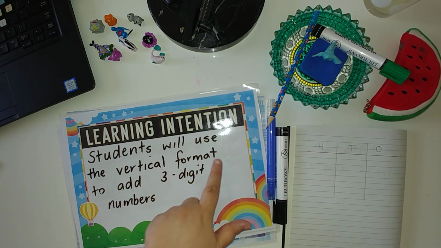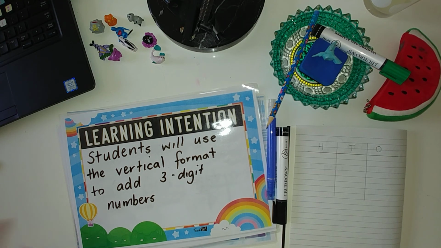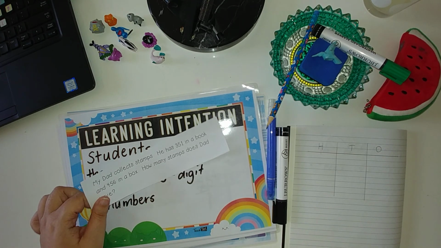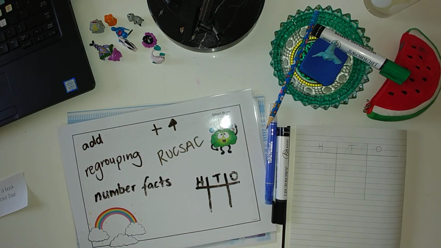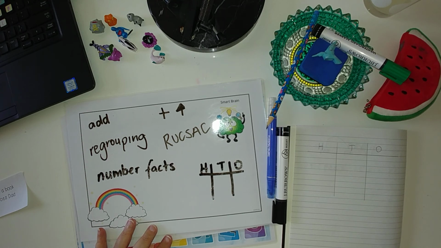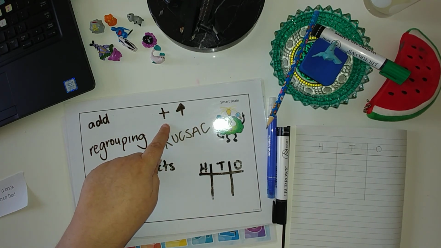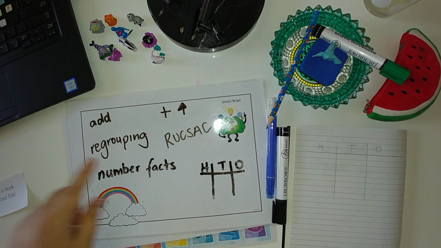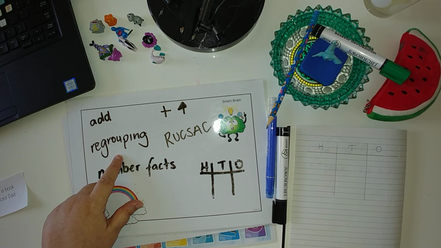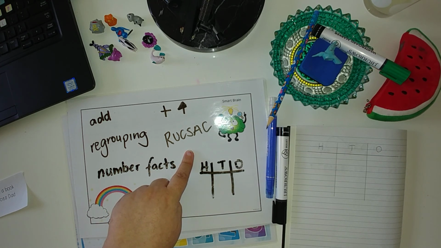Today, we're going to use the vertical format to add 3-digit numbers. And we're still using our word problems. All right, so I need to tell my brain what it needs to go and find. Okay, I know I'm going to be adding today, so I need to remember about plus signs. I need to remember that my numbers are going to get bigger. I know I'm going to have to do some regrouping today, so I need to tell my brain to remember all of that. I am going to use Rucksack because I've got a word problem.